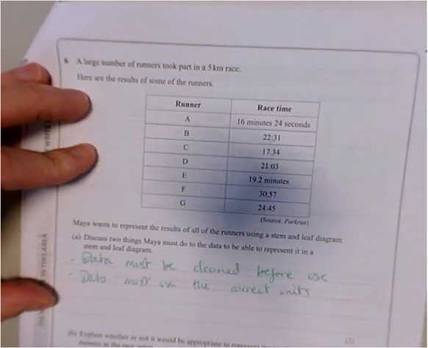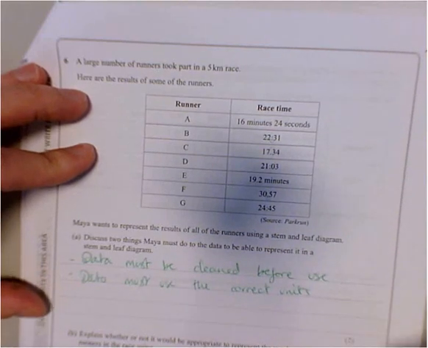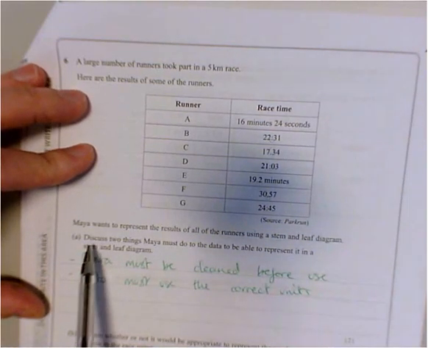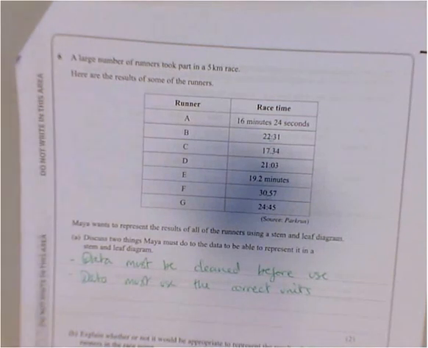Finally, one more point. Before you do a stem and leaf diagram, you would need to order the information. I'm not going to put that one down. I've already discussed two things. I've got 2 things there, 2 marks. But you could also have the data needs to be ordered.